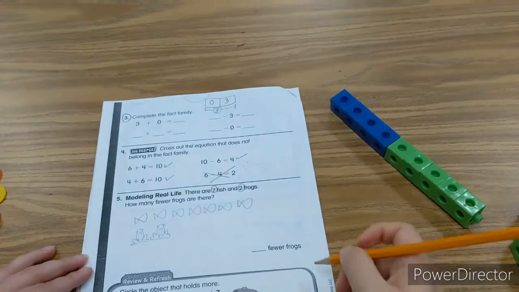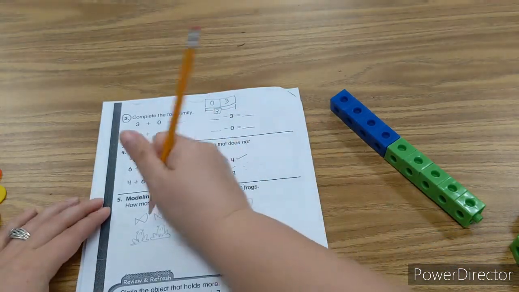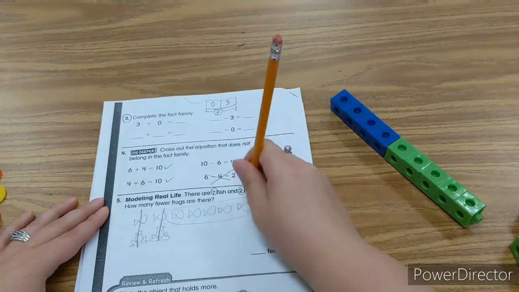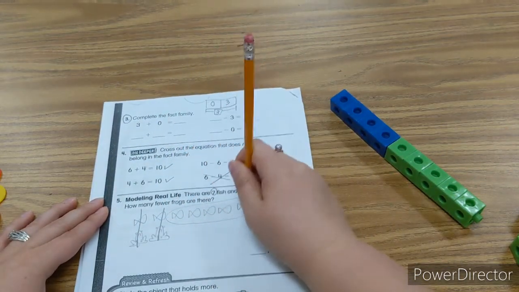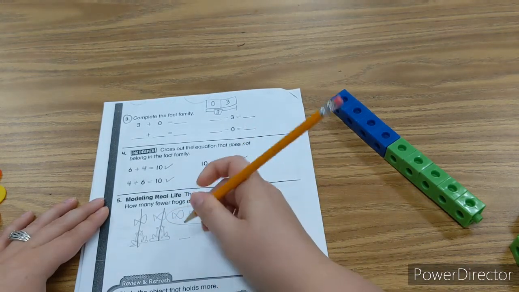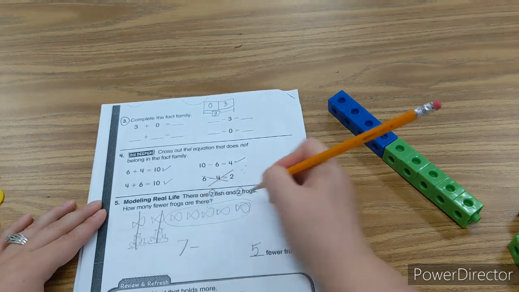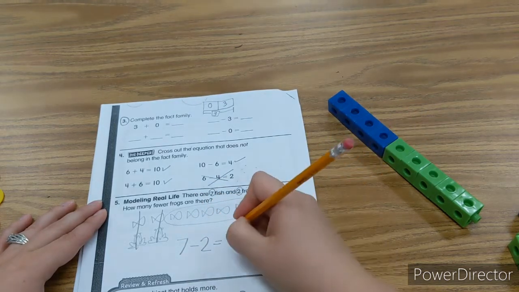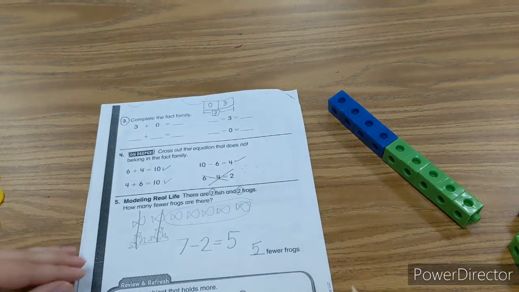Okay, so I have 7 fish, 2 frogs. Then do my 1-to-1 to cross out. And how many fewer frogs are there? 1, 2, 3, 4, 5. 5 fewer frogs. So 7 is our whole minus 2 frogs equals 5 frogs.